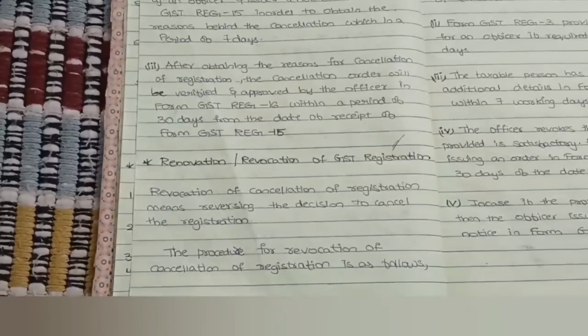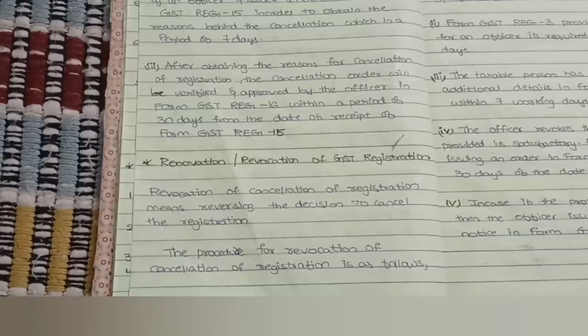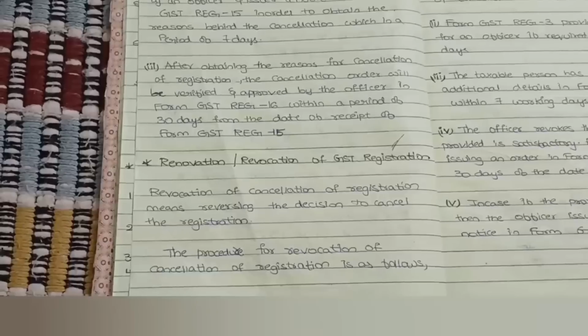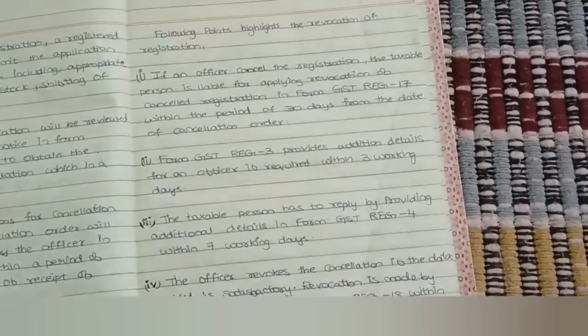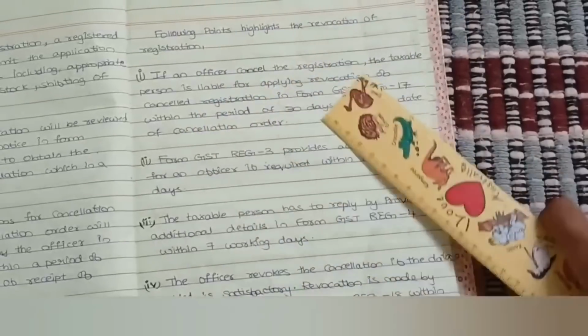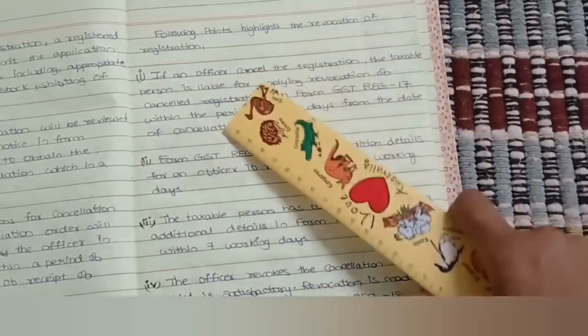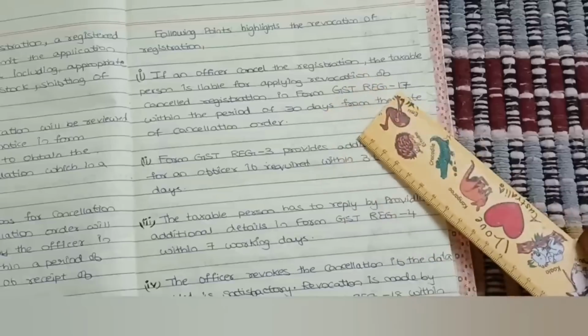Revocation of cancellation of GST means reversing the decision to cancel the registration. It means he will give certain time to give our opinion, so that type of thing we will call a revocation of GST registration. What are the points we have? The first one is, if an officer cancels the registration, the taxable person is liable for applying for revocation.